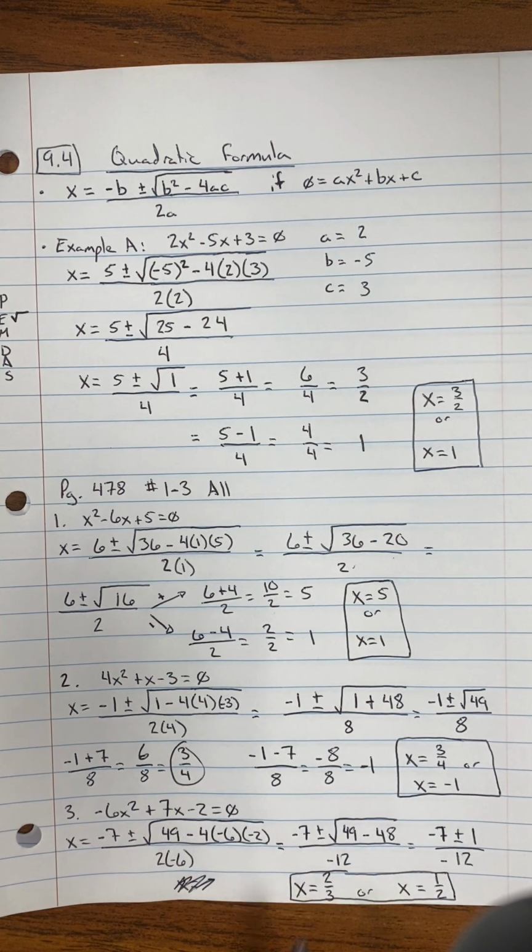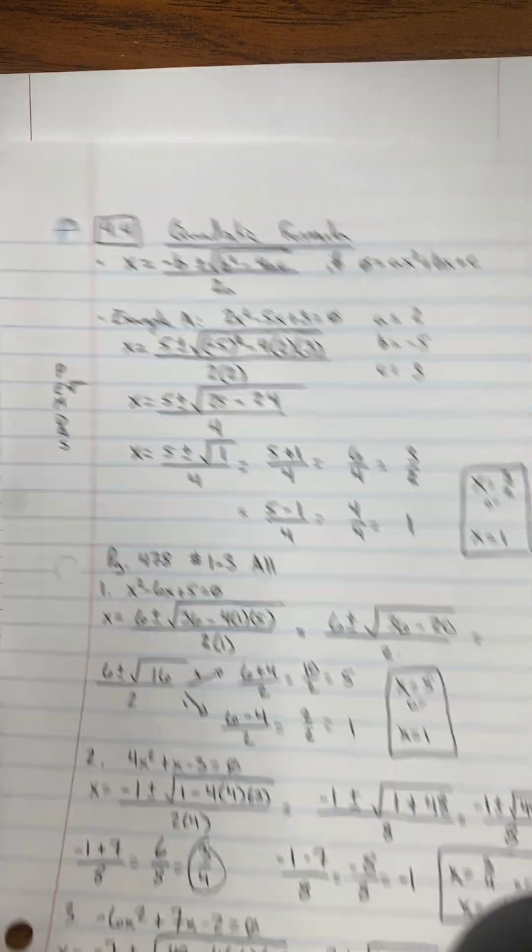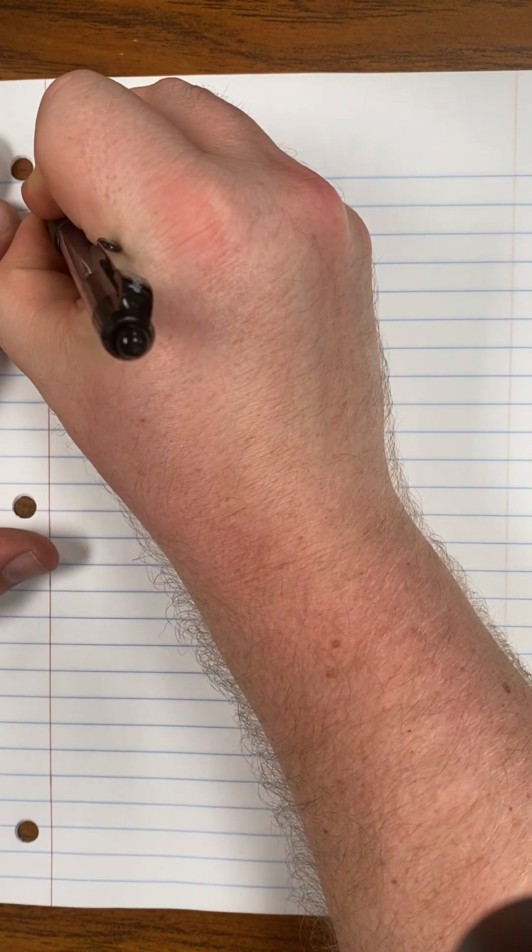So if you have any questions about these ones, you can go ahead and reach out to me and we'll talk about one specific if you're still confused. Or you can just pause the video and look through it and try and figure it out from here. So let's move on to talking about something called the discriminant.